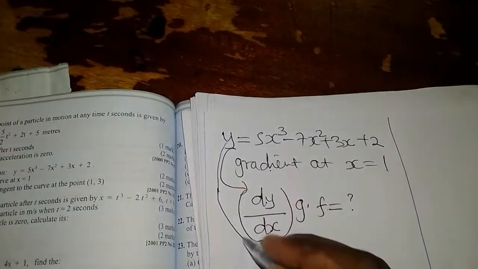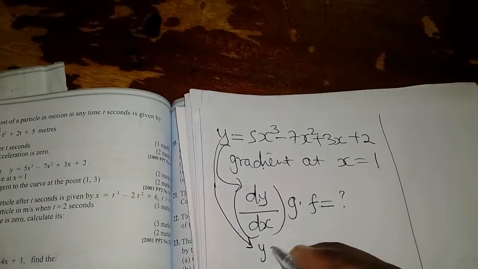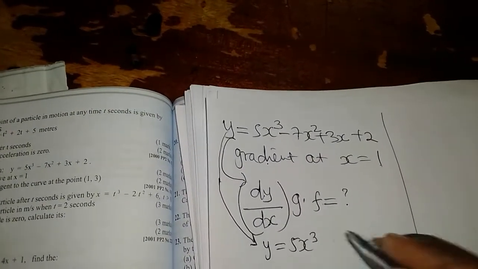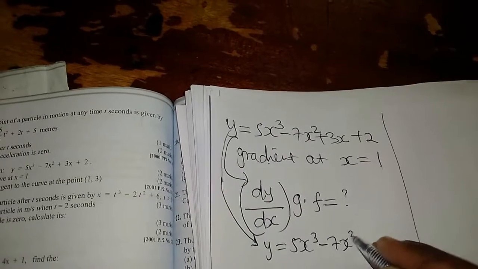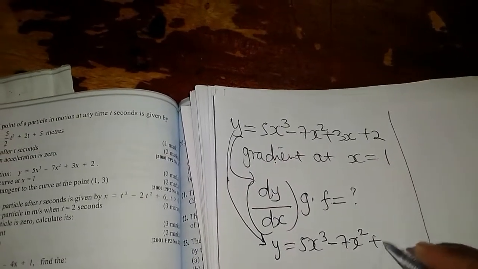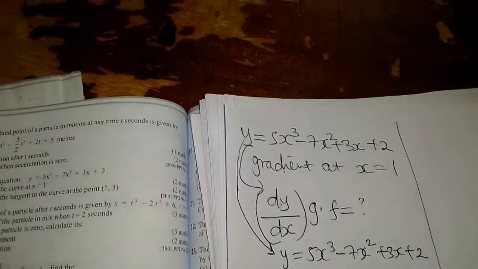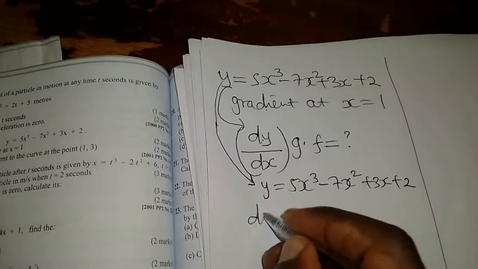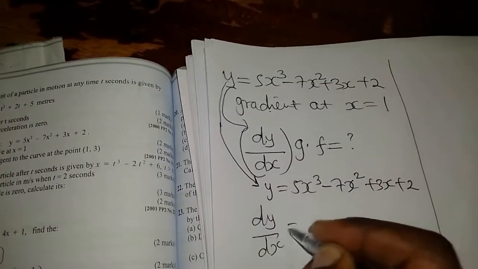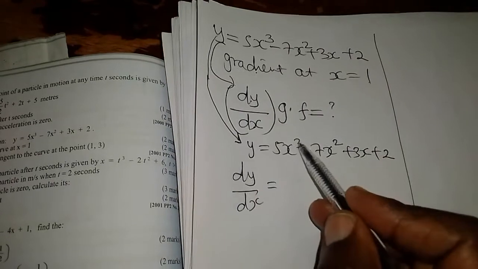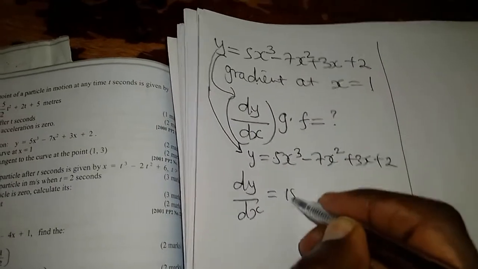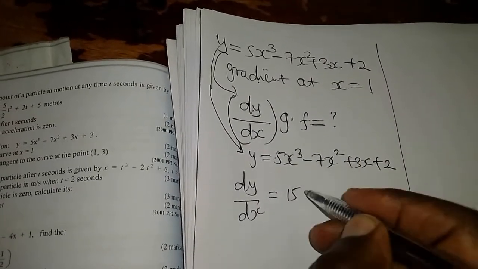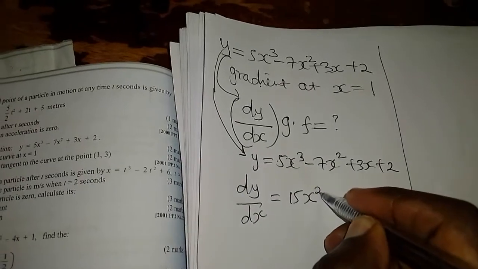I'm going to say y equals 5x cubed minus 7x squared plus 3x plus 2. Now, how do I get the dy dx? It is simple. I say this times this, that gives me 15, then I reduce the power by 1, so I have x raised to 2.